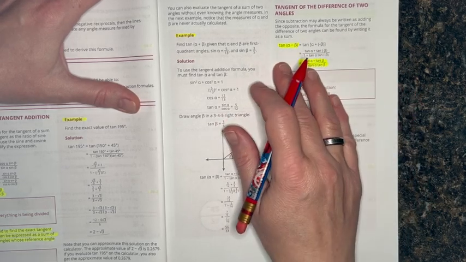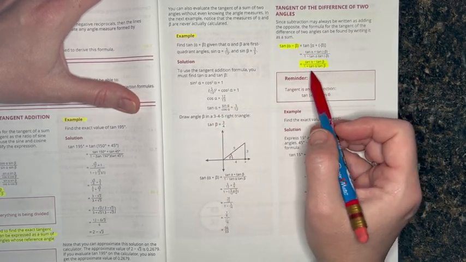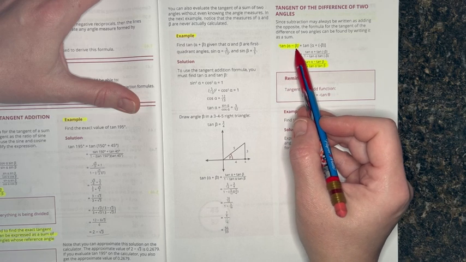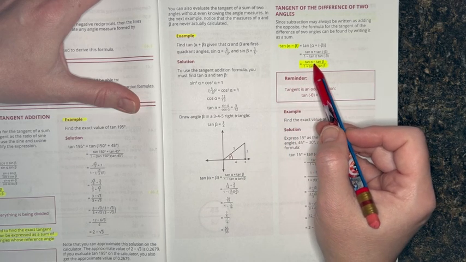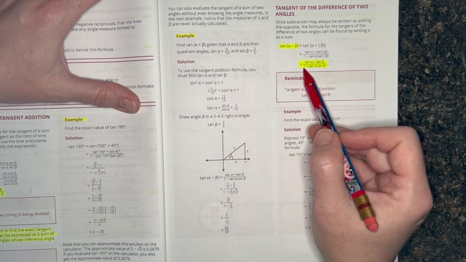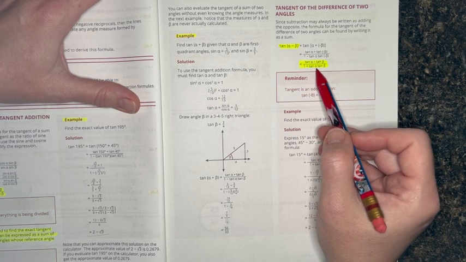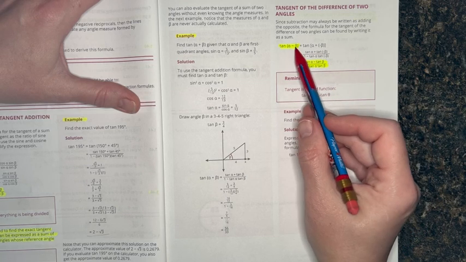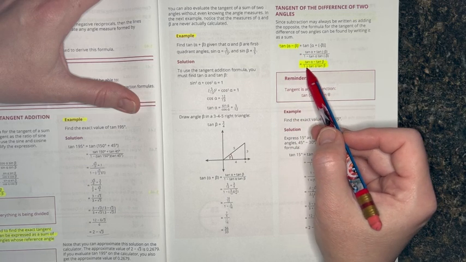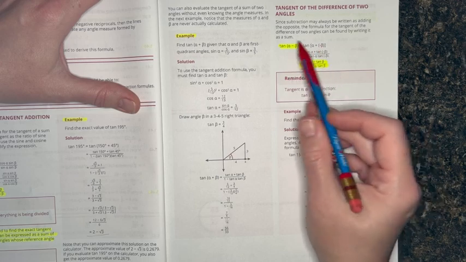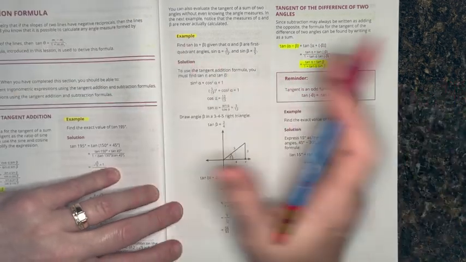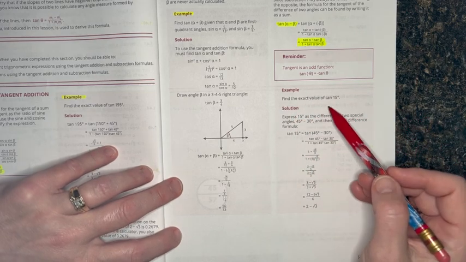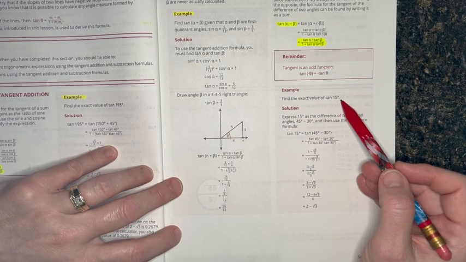Up here, we have the difference of two angles, okay? So the tangent of the quantity alpha minus beta is equal to the tangent of alpha minus the tangent of beta over 1 plus the tangent of alpha times the tangent of beta, okay? So if we use our minus here, because our minus is there, then we have to use a plus in the denominator, all right? So that's the subtraction formula.